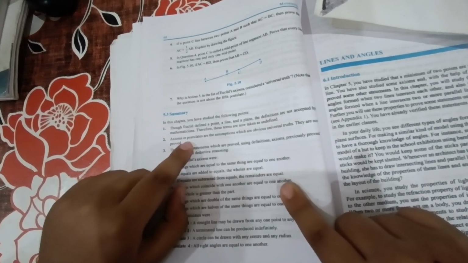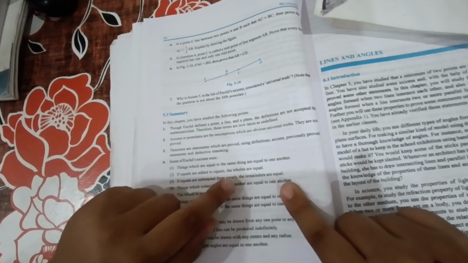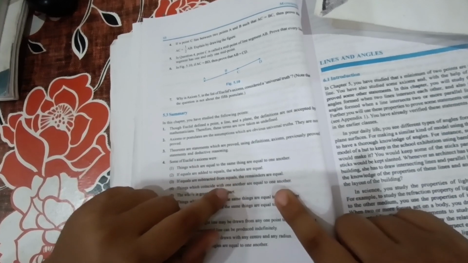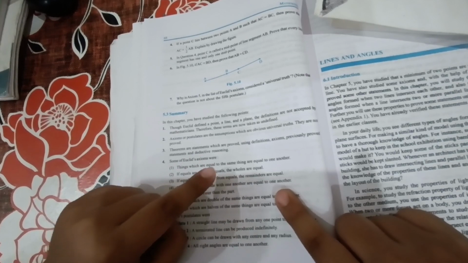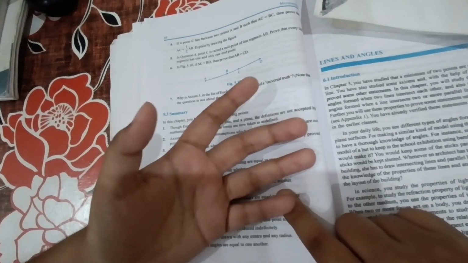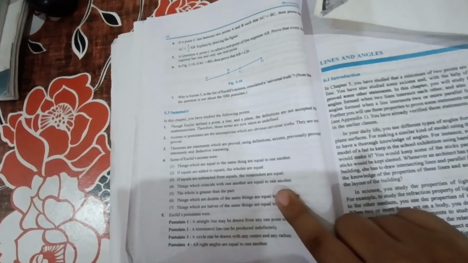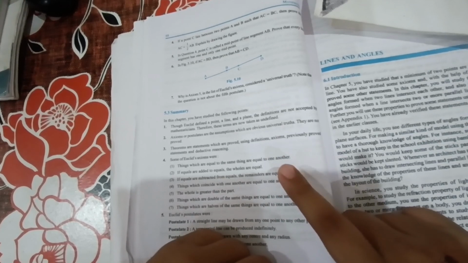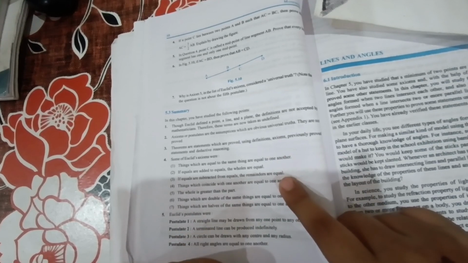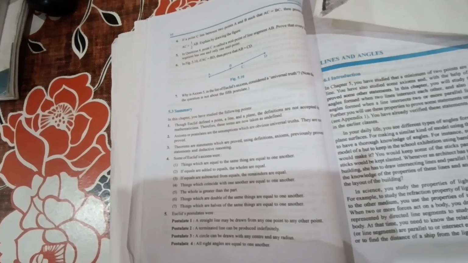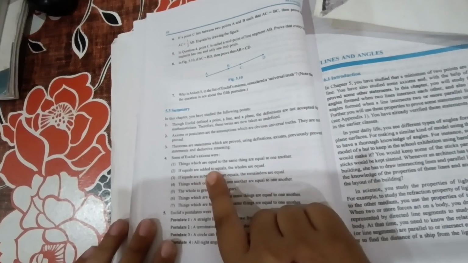Axioms and postulates are the assumptions which are obvious universal truths. They are not proved. Theorems are statements which are proved, using definitions, axioms, previously proved statements, and deductive reasoning. Now, some axioms of Euclid.